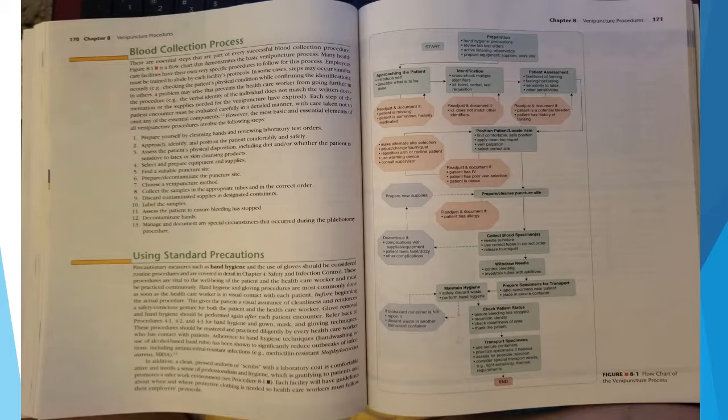Using standard precautions. Precautionary measures such as hand hygiene and the use of gloves should be considered routine procedures and are covered in detail in Chapter 4, Safety and Infection Control. These procedures are vital to the well-being of the patient and the healthcare worker and must be practiced continuously. Hand hygiene and gloving procedures are most commonly done as soon as the healthcare worker is in visual contact with each patient before beginning the actual procedure.